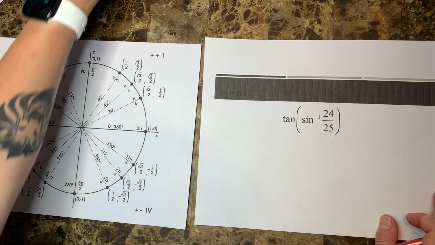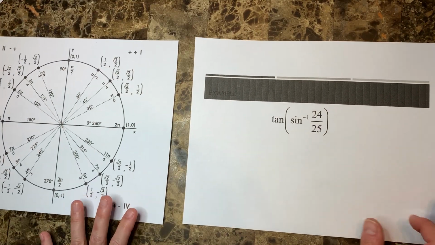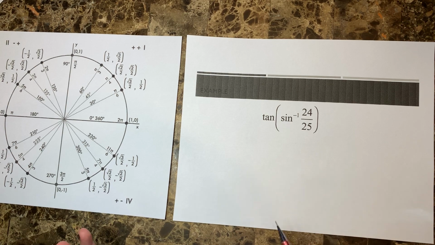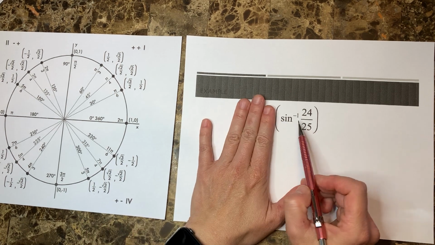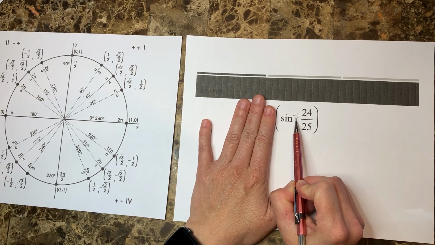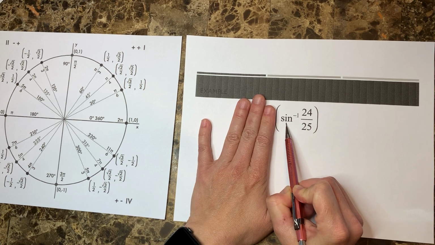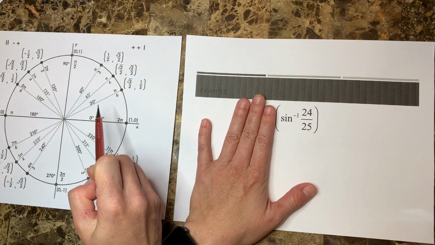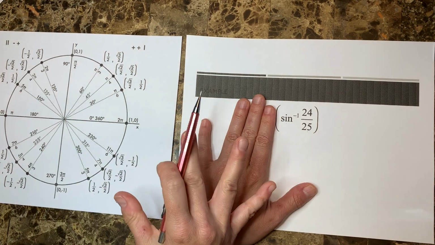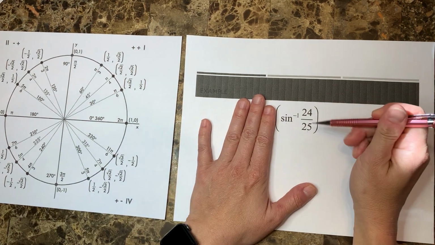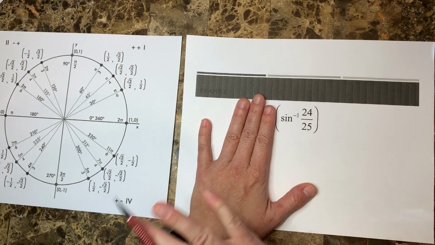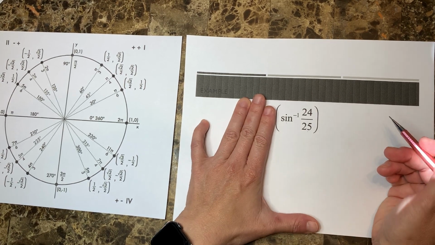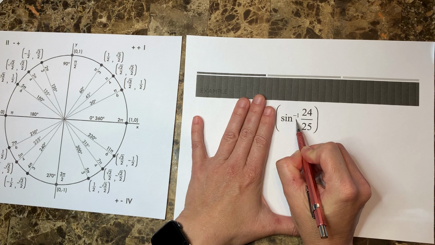Now this will be my last example. I want to make sure that I cover this one specifically because notice what this is asking. Let me cover this up real quick. This is looking for an angle that has a sine value of 24 over 25. I'm looking at my unit circle over here and I'm not seeing that anywhere. The reason this isn't on the unit circle doesn't mean that we can't do the problem. It just means I'm going to have to draw a picture of this angle.